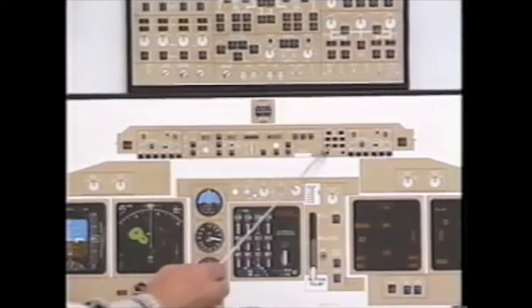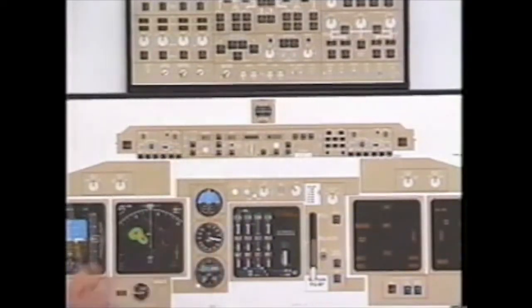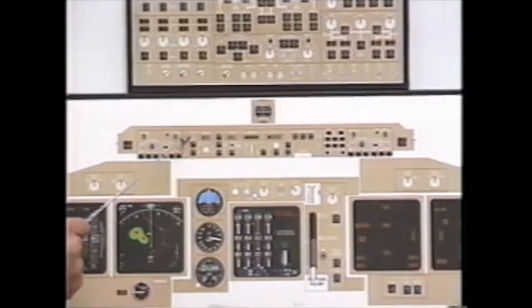On the mode control panel, flight director switches. Flight director switches allow you to turn the selected flight director on or off. Autothrottle switch: manually armed, must be manually disarmed. Unlike the classic 747, this switch is not electrically latched into position.